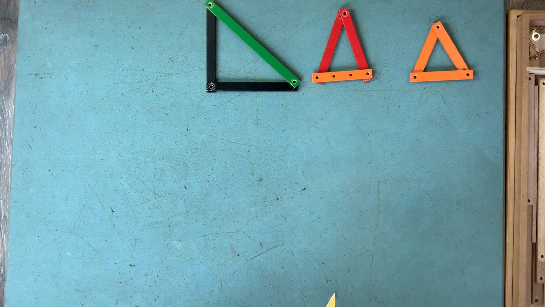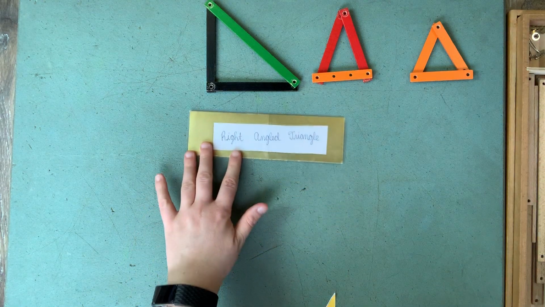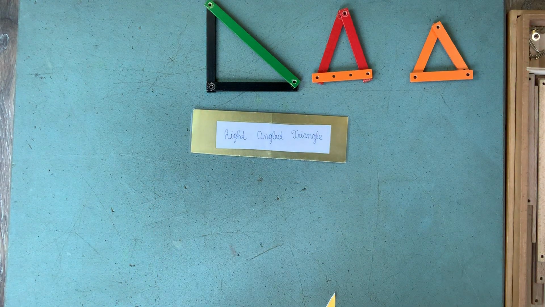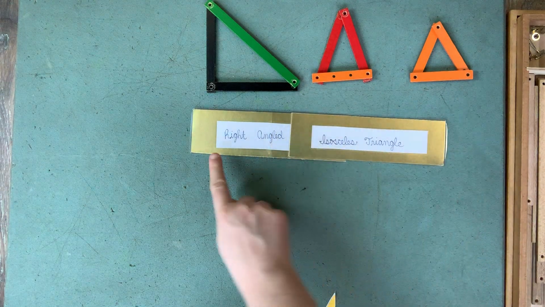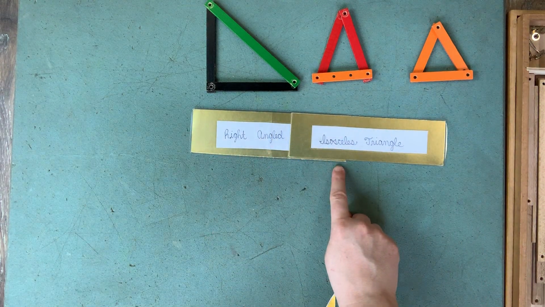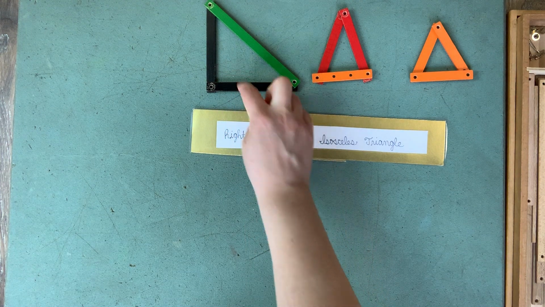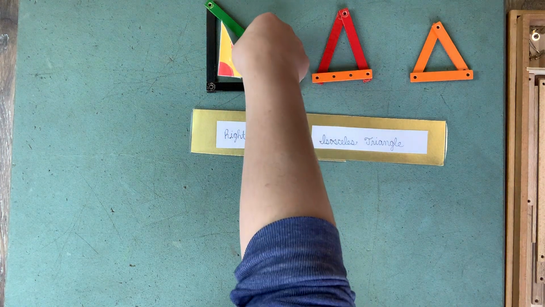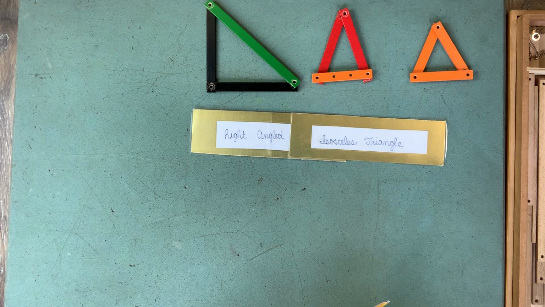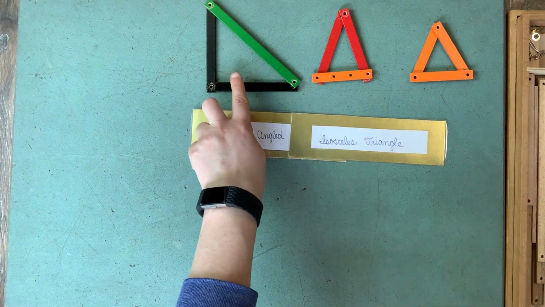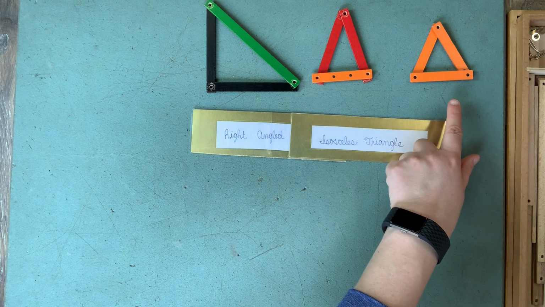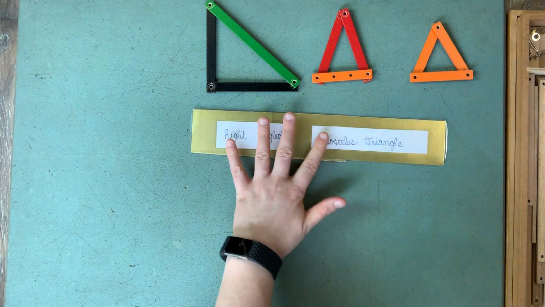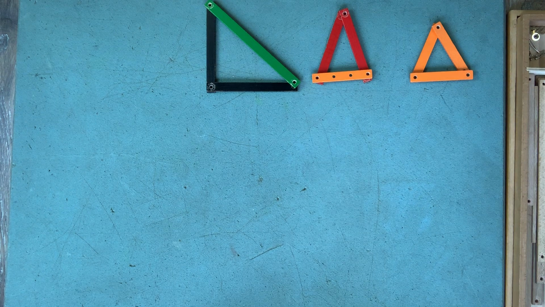So no more acute. So this is called a right-angled isosceles triangle. Right-angled isosceles, because it has 2 sides the same, and when we take our angle measurer, it has a right angle. So right-angled isosceles, acute angled isosceles, acute angled equilateral triangle.